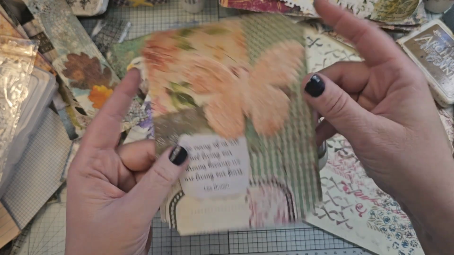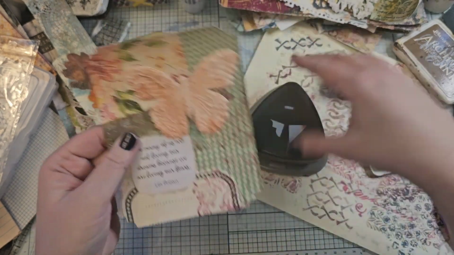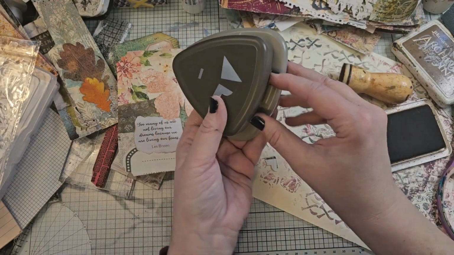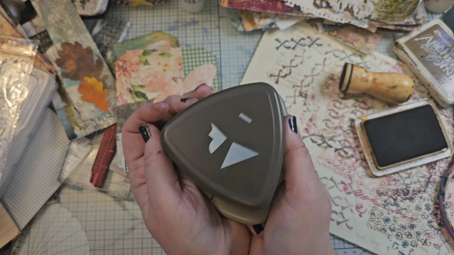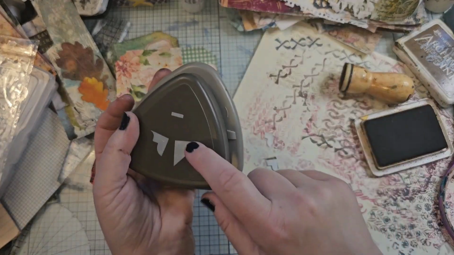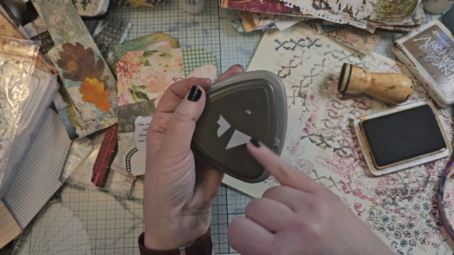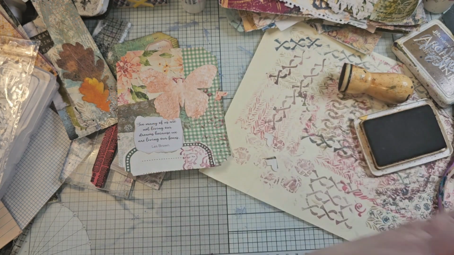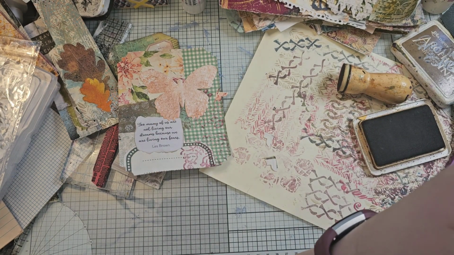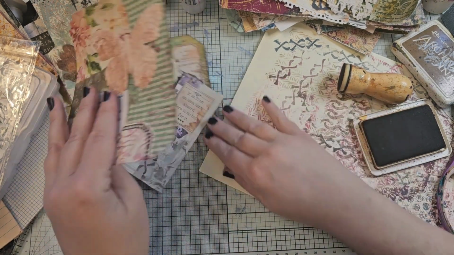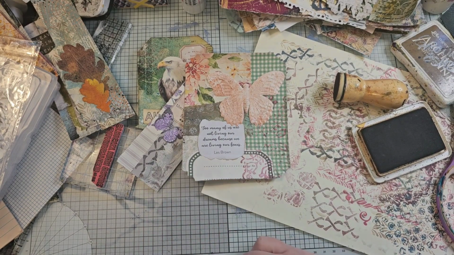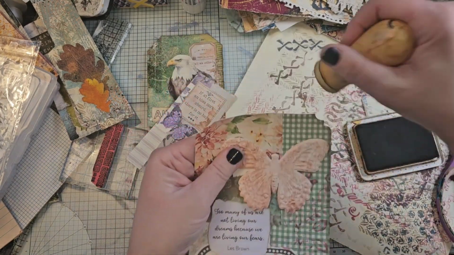Yeah, I did it right. So those are nice to have, but you don't have to have them. My aunt gave me this. These are being discontinued. I've seen somebody else use a no-name brand one that had the same shapes, though. So check on Amazon for corner punches and see what you find. But that one's a Stampin' Up! one.